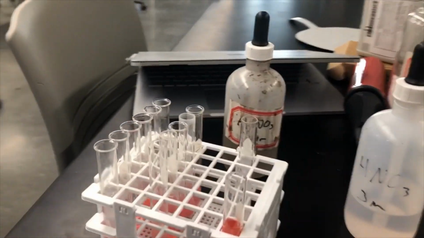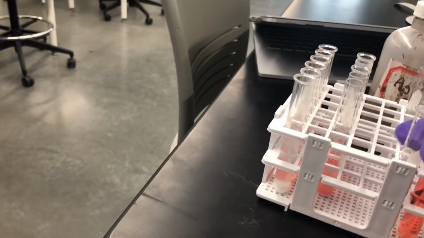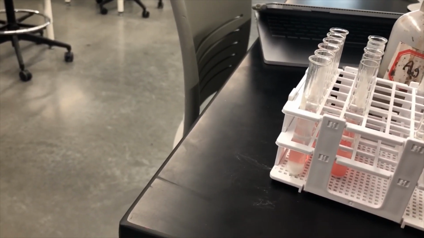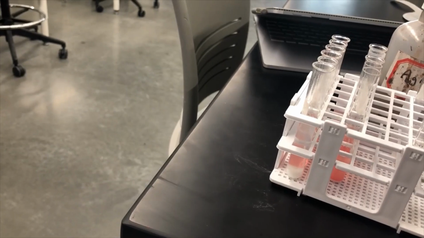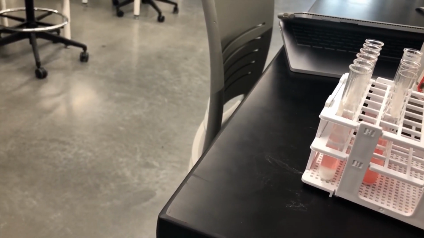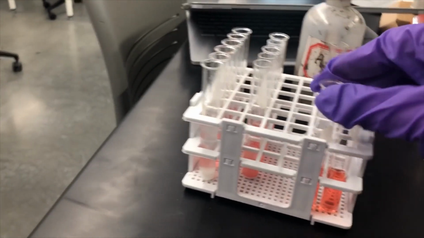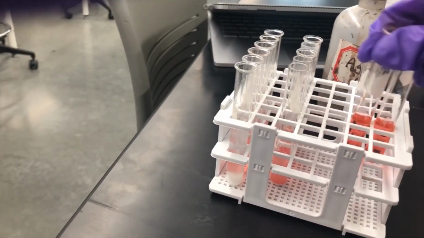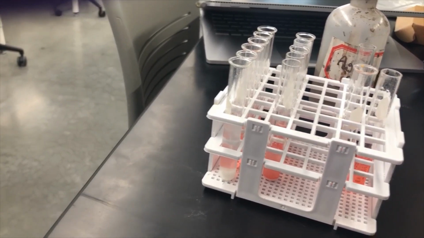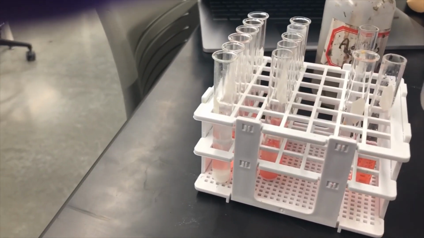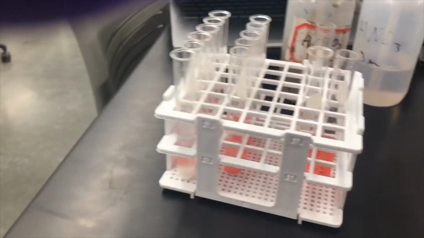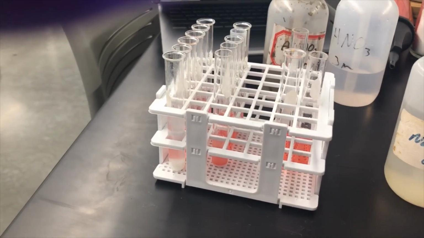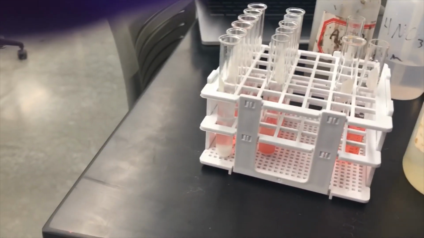And now lastly, I'm going to divide the solution up, and we will check for the presence of chloride or barium ions. Okay, so first things first, I'm going to react it with sodium sulfate. This will check for some barium.